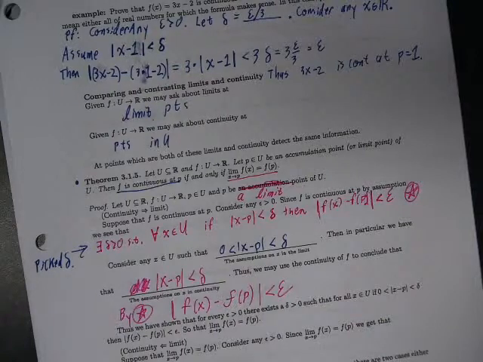What does it say in blue on the far left? Picked delta. Okay. So there's a step in any epsilon-delta proof where you need to pick a delta. That's what happened there.